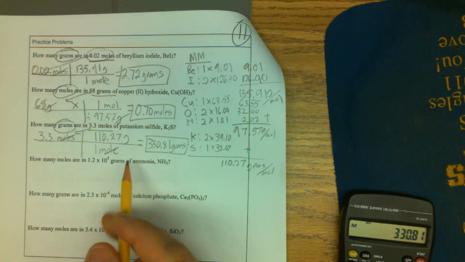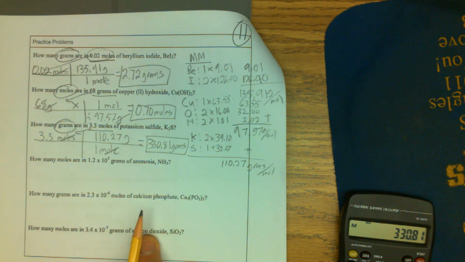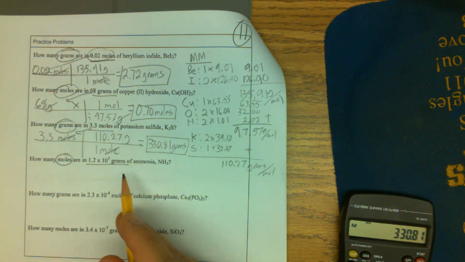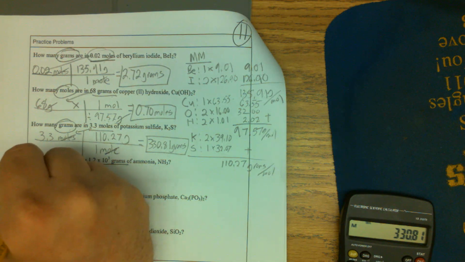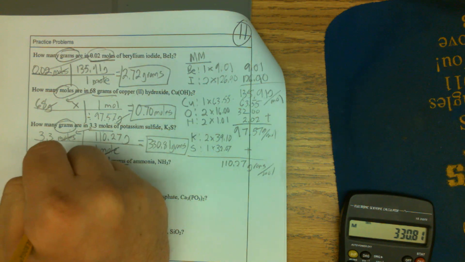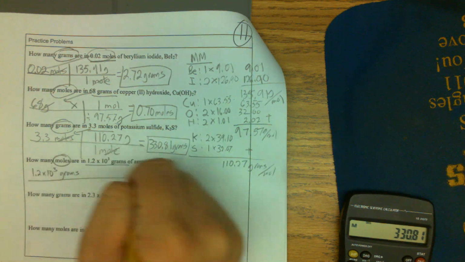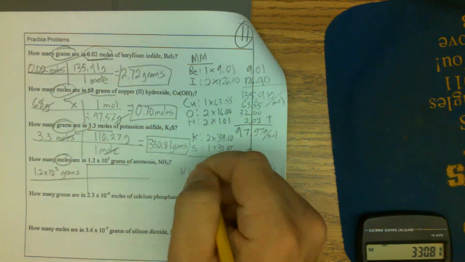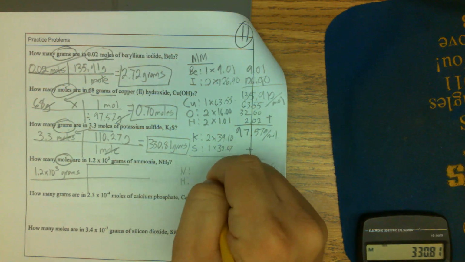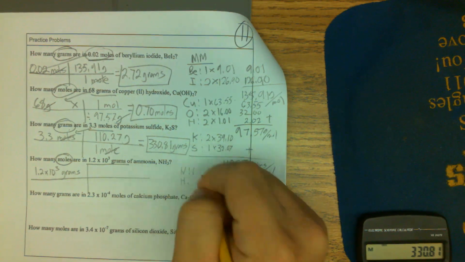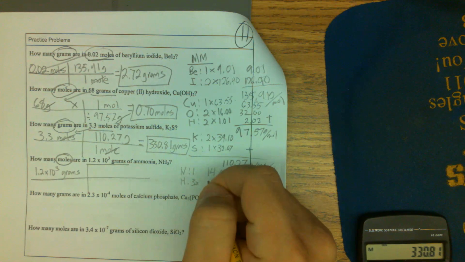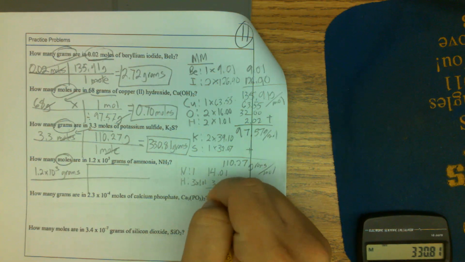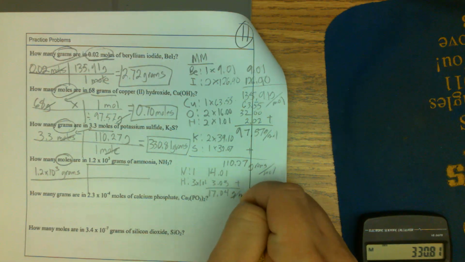All right, let's look at the last one here. We'll have you try the last 2 by yourself, but let's look at this one here. We're asked to find moles. We're given grams. So in this problem, we have 1.2 times 10 to the 3rd grams. We want to find our molar mass of ammonia. So ammonia, we have NH3. N is going to be 14.01. We only have 1 of these. We have 3 H's times 1.01. So this will give us 3.03. So when we add these together, 17.04 grams per mole.